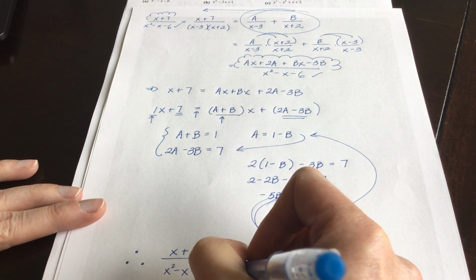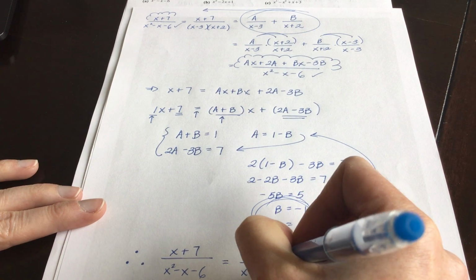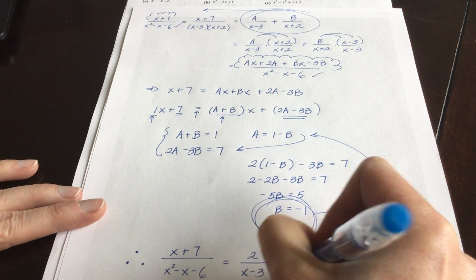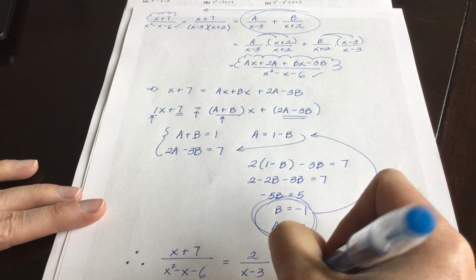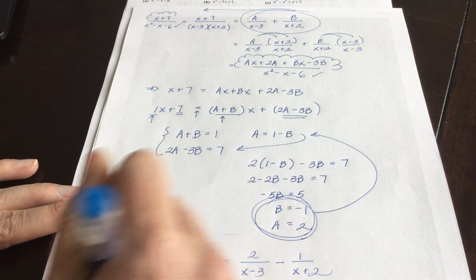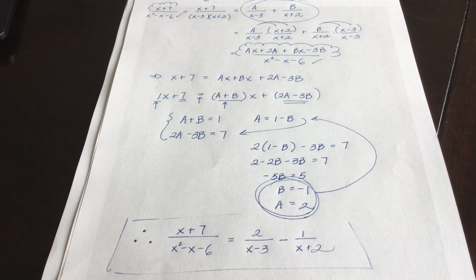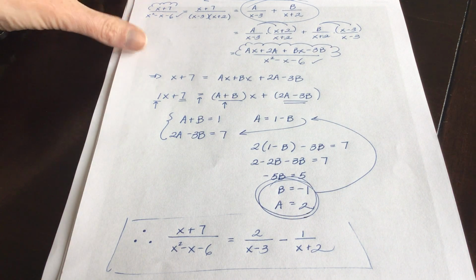You'd have 2 over x minus 3 plus negative 1, or minus 1, over x plus 2. There we go. How to unadd fractions, also known as partial fraction decomposition. Okay, that's just part A though.